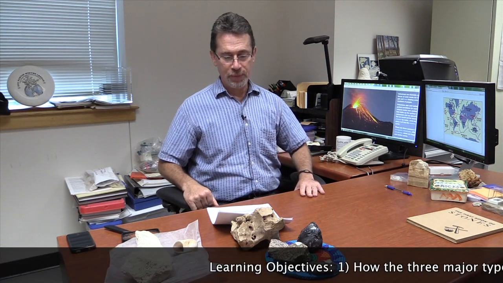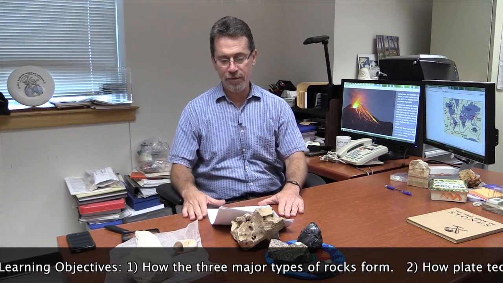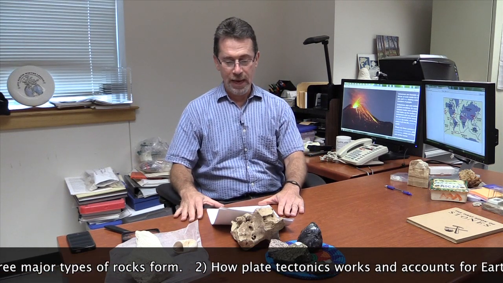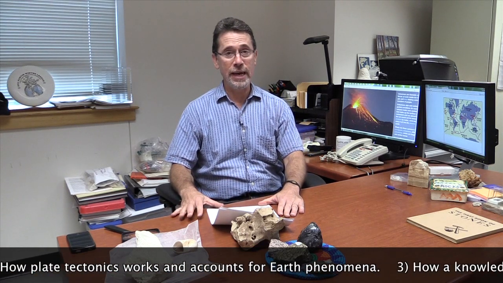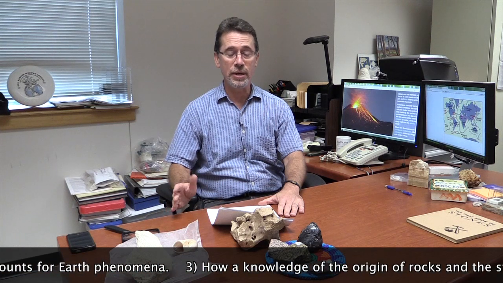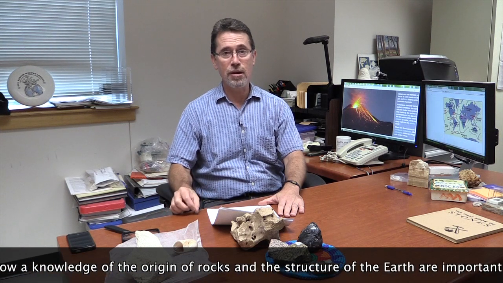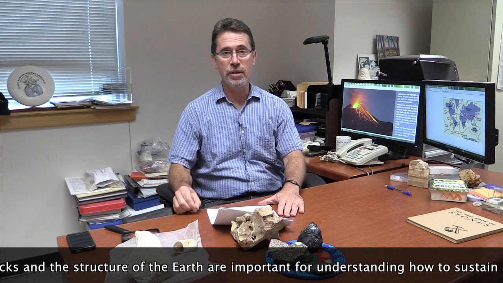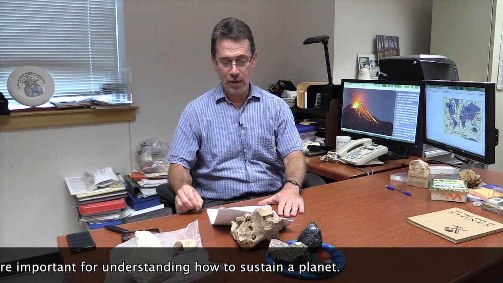So our learning objectives for this portion of the course are to understand the following: how the 3 major rock types form, how plate tectonics works and how it accounts for a variety of Earth phenomena, and how a knowledge of the origin of rocks and the structure of the Earth and how plate tectonics work are important for understanding how to sustain a planet.